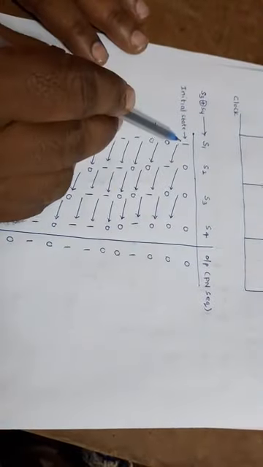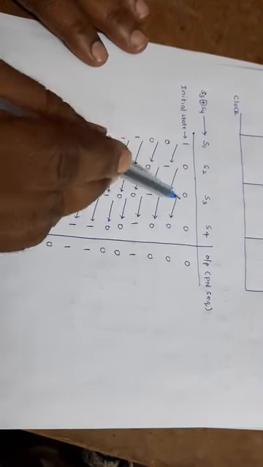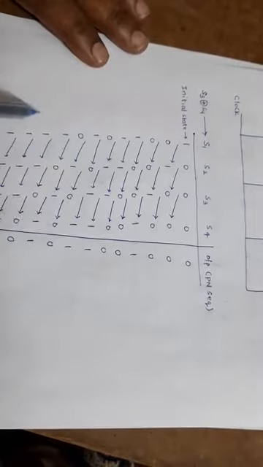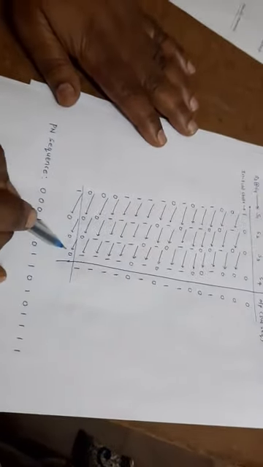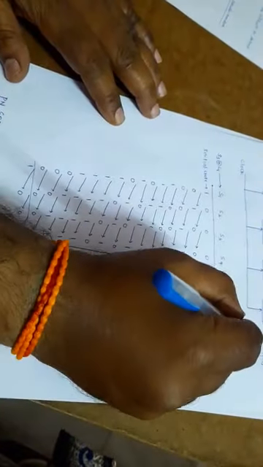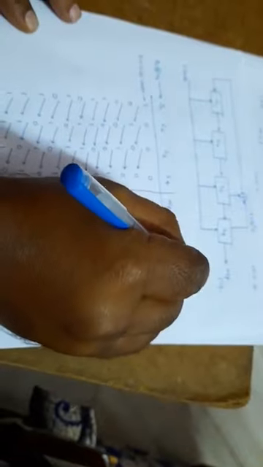So the initial state I'm considering is 1 0 0 0. We perform the operation until we again receive the state 1 0 0 0. As I'm saying, here m is equal to 4, so the PN sequence length must be 2 to the power of 4 minus 1, which is equal to 15.